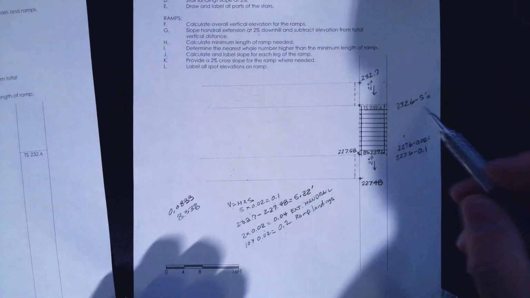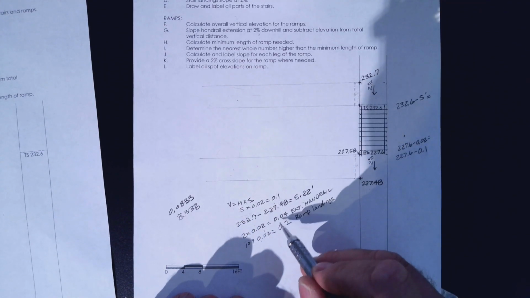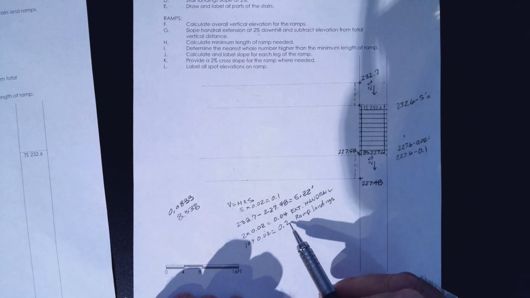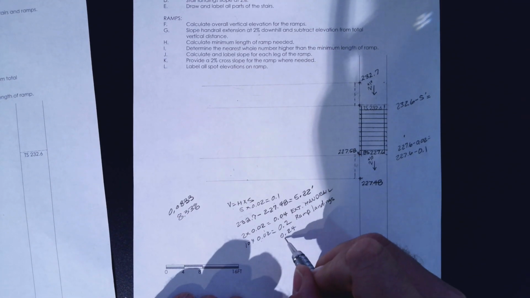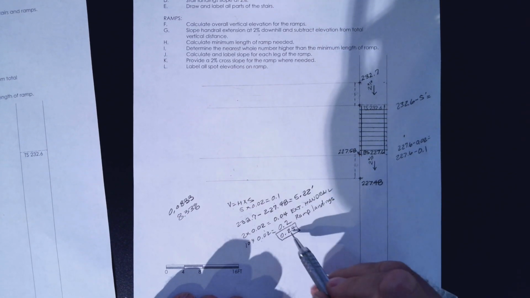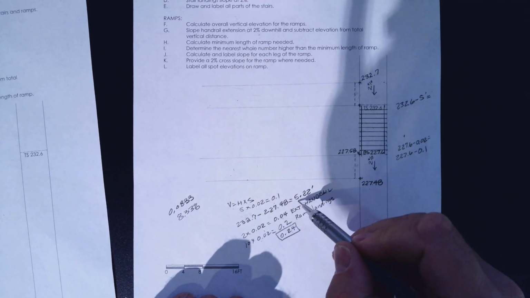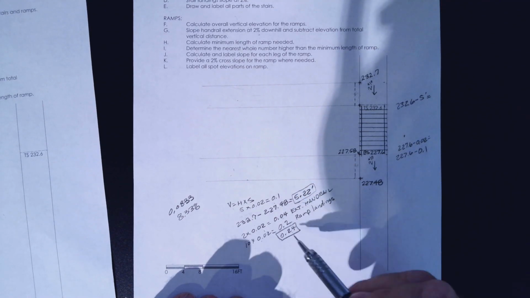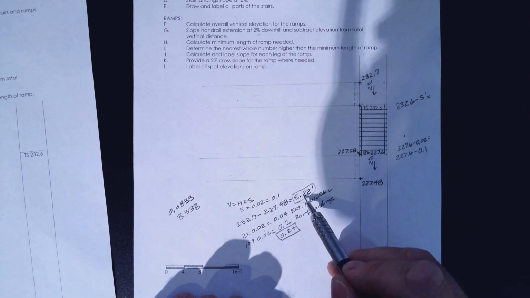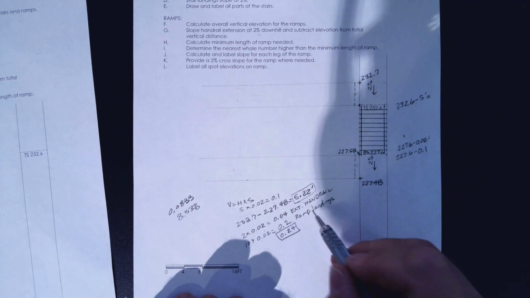So now we've got to subtract. So these two, the handrail and the landings, equals 0.24 total. I added those together, and we've got to subtract this from this because this is our total rise, total vertical. We got to subtract these from that, and that'll give us our total vertical for the ramp itself, excluding the handrails and the landings.